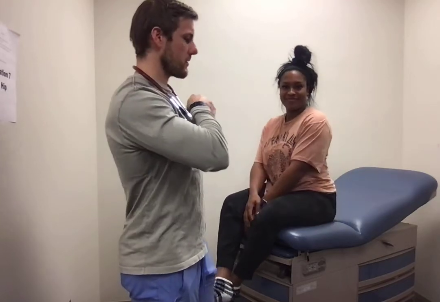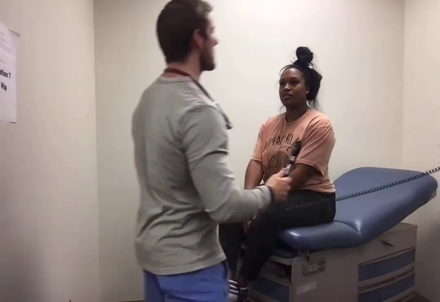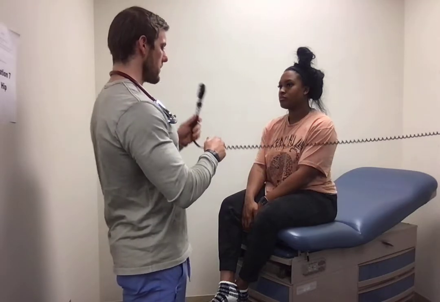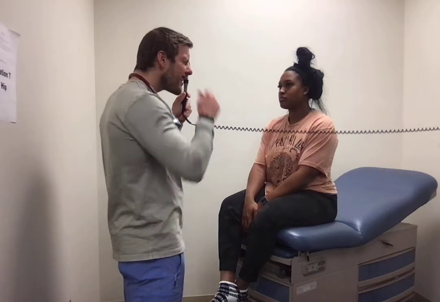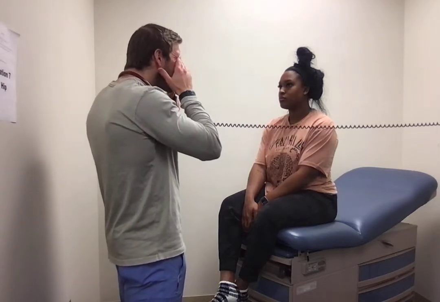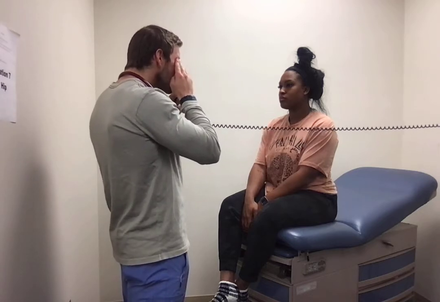So I can begin the fundoscopy at this point with the ophthalmoscope, and I would dim the light, and I would have the patient stare forward at me and examine her left eye with my left eye. But at first I would note the red reflex, and she has the red reflex.